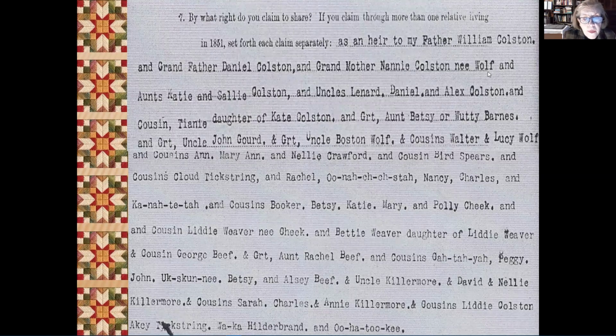So right there, you've got his father, his grandfather, and his grandmother, and her maiden name. And then he goes on, my aunts and my uncles and my cousins and even all these Indian names and all kind. I mean, he just goes on and on. So I can't guarantee you that your ancestor will have all of this information, but it's possible.